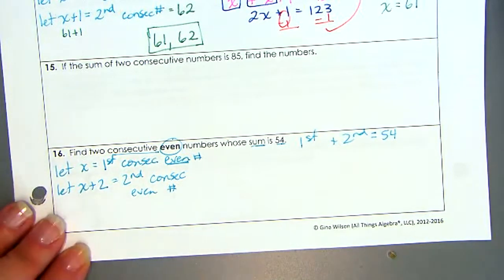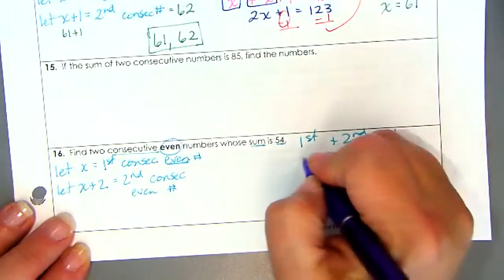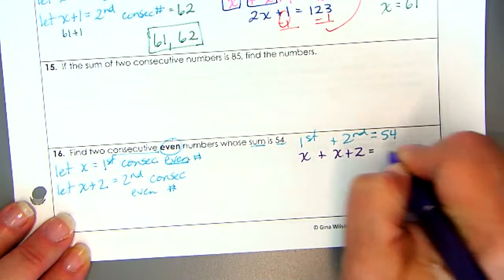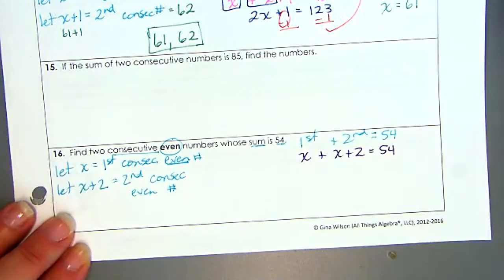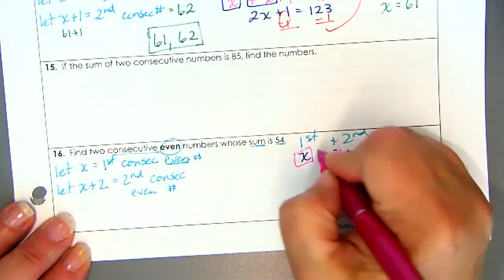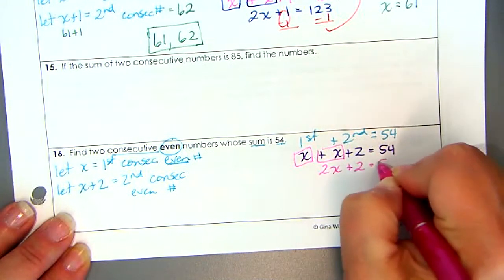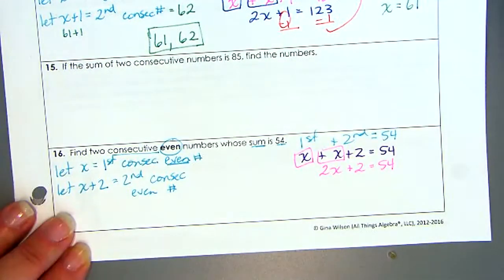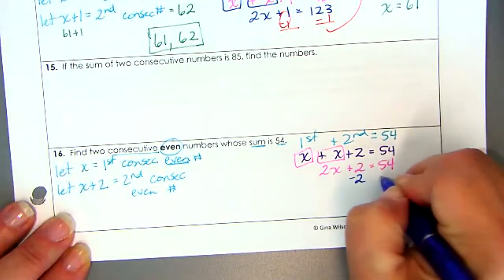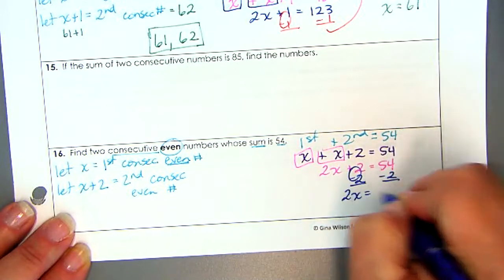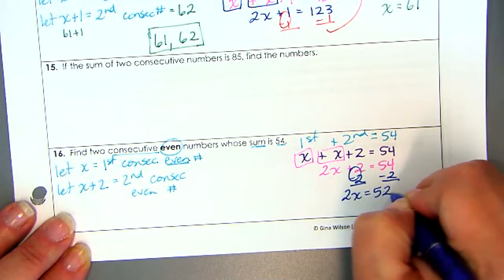All right, so let's plug it in and go. I'm now going to have x plus x plus 2 equals 54. And then we solve. Add my coefficients, and I now have 2x plus 2 equals 54. Subtract 2, 2x equals 52.